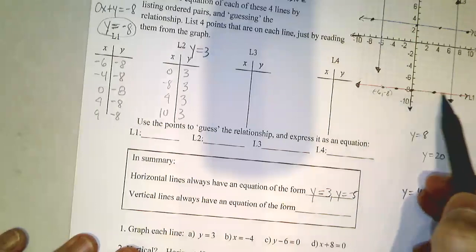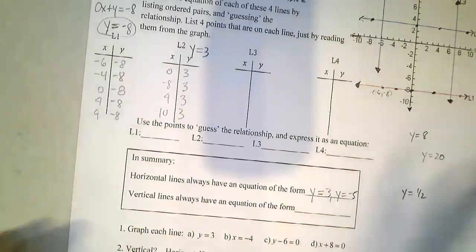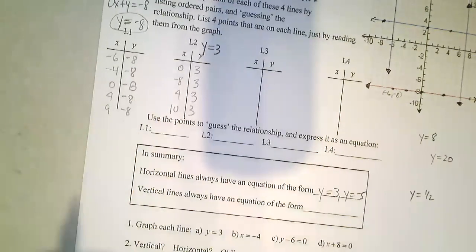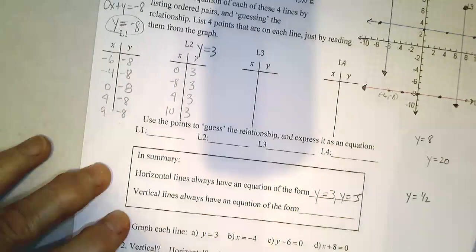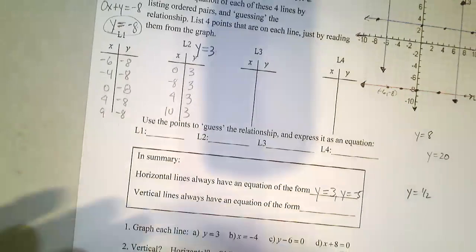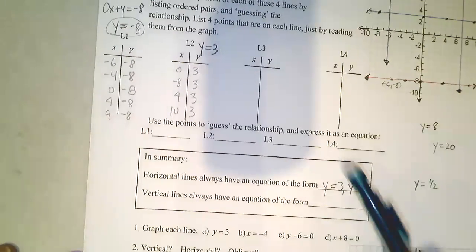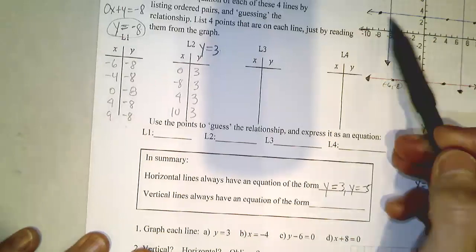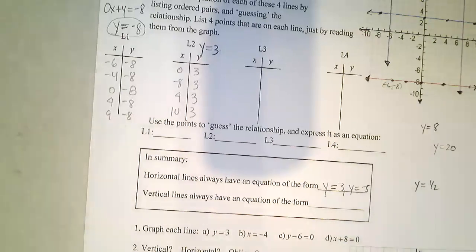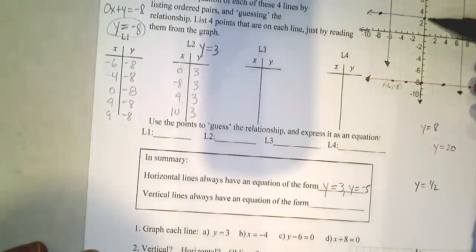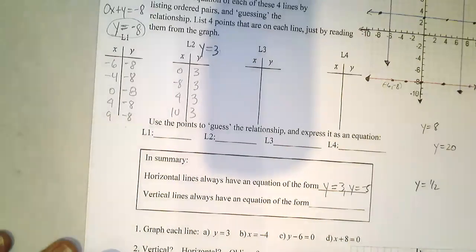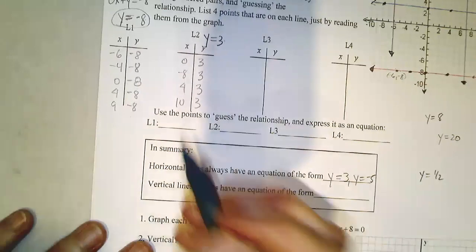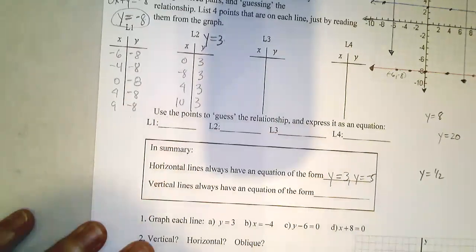I go, these are special cases. So I'm memorizing, I can see where it comes from, but I'm memorizing the unusual equation that matches with the horizontal line. It's always y equals because it hits the y-axis. That's why y always equals 8 or y always equals 3, because that's one way to remember it. Okay? It says use the points. That's what I did here.